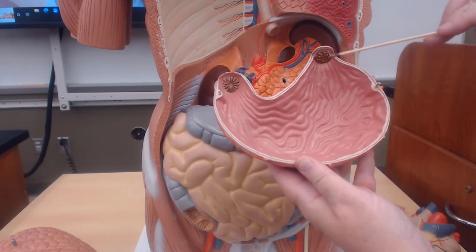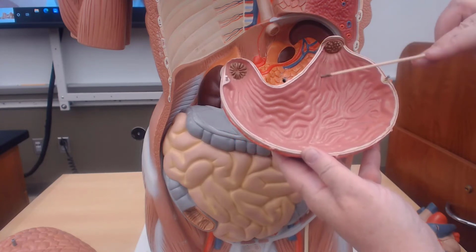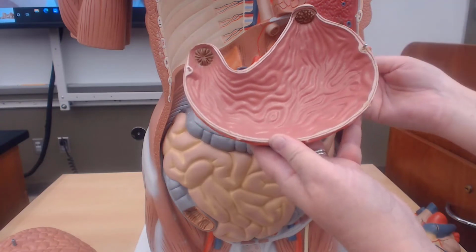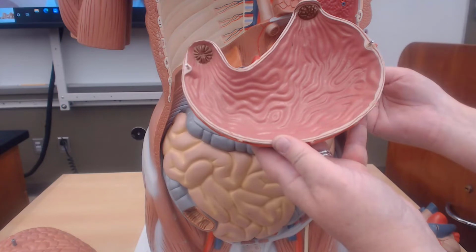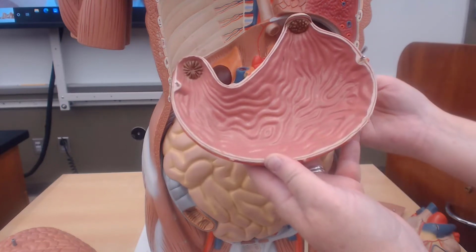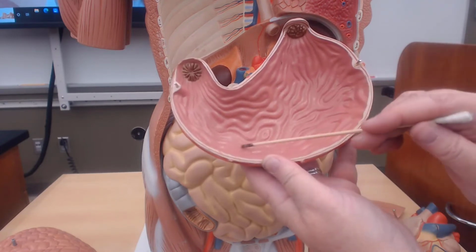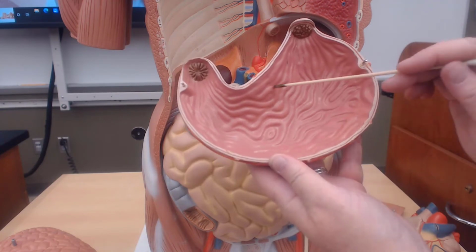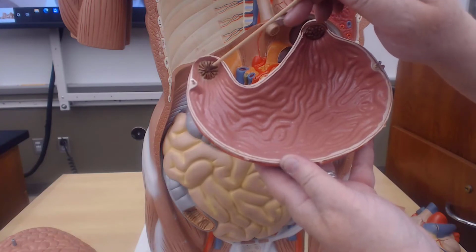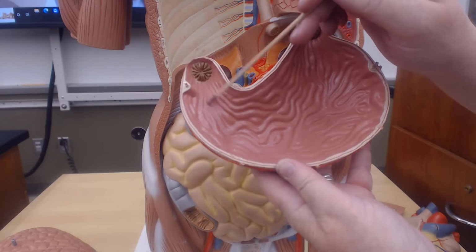The area around the cardiac valve is called the cardiac region of the stomach. This bulge here is called the fundus or the fundic region of the stomach. The main area of the stomach here is called the body of the stomach. And as I approach the pyloric valve here, this would be the pyloric region of the stomach.